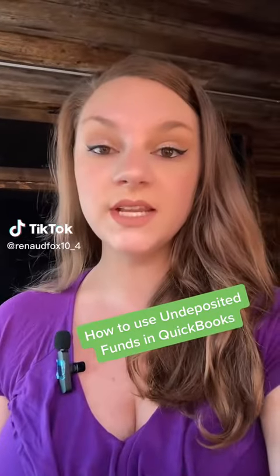So one of the most common mistakes that I see in QuickBooks are duplicate transactions. And these usually come about from improper use of your undeposited funds account, also known as a payments to deposit account. And this isn't your fault. QuickBooks just doesn't give you an idea of what it is or how to use it.